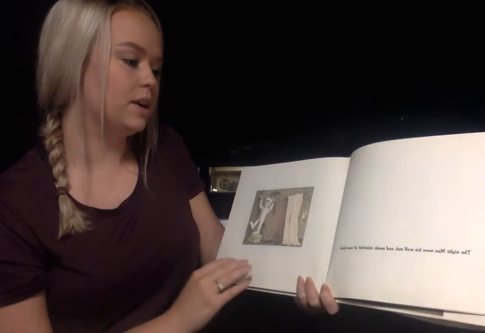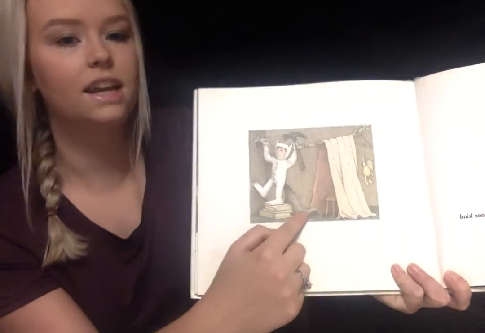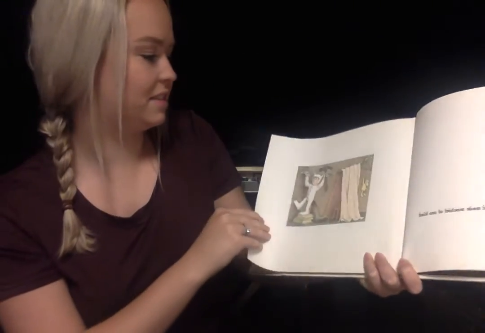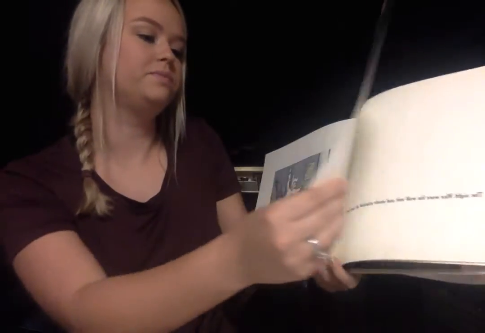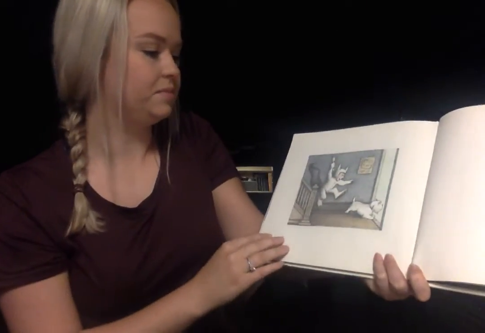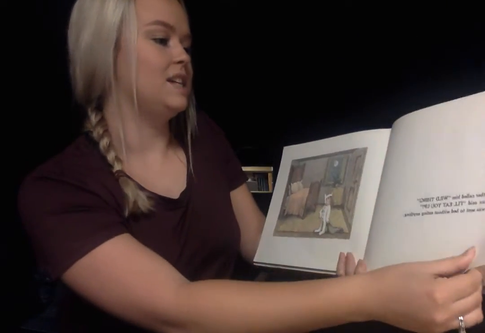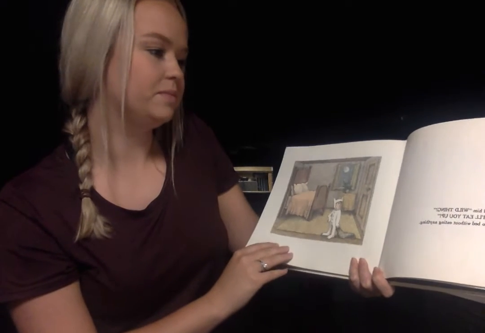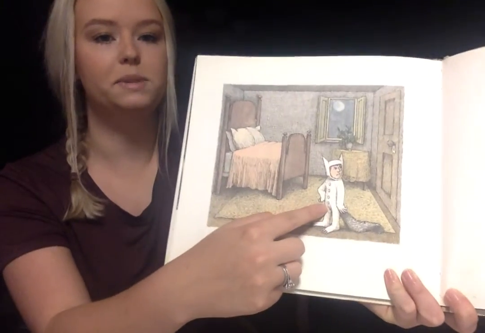The night Max wore his wolf suit and made mischief of one kind. So you can see he's making mischief, which is trouble. He looks like he's trying to nail something into the wall. And another, he's chasing the dog with a fork. His mother called him Wild Thing, and Max said, "I'll eat you up." So he was sent to bed without eating anything, and you can see he looks pretty upset about that.